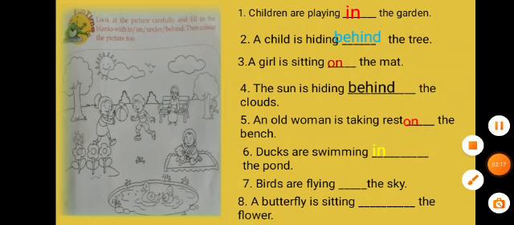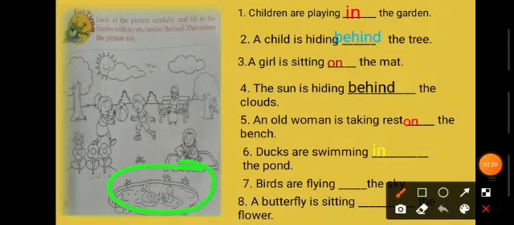Next, ducks are swimming dash the pond. Ducks are swimming in the pond. ठीक है, मतलब pond के अंदर. Ducks are swimming in the pond.